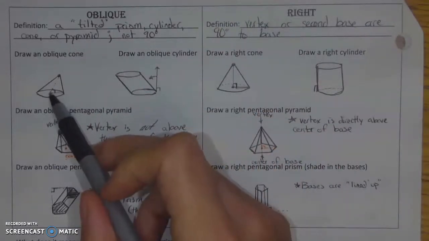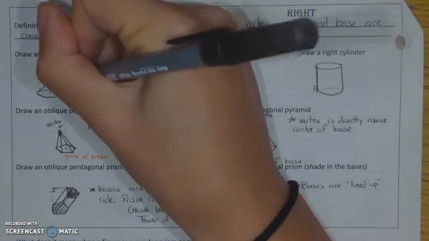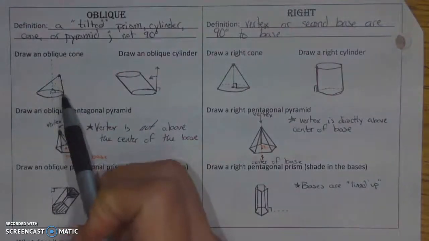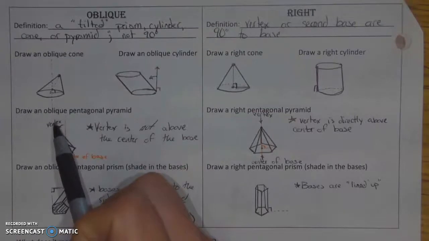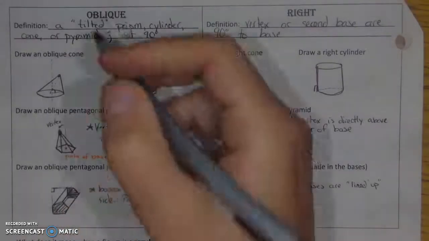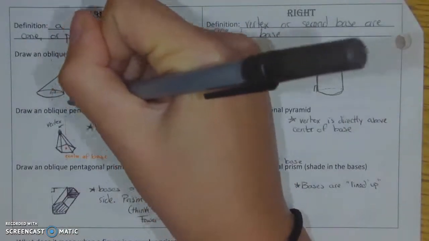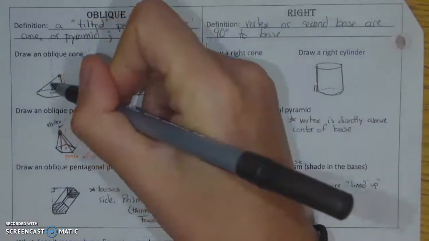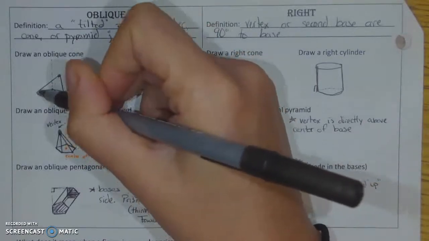As opposed to here, you can see that my vertex is not above the center of my base. It comes at this angle, and it makes it look lopsided and tilted. That means it has to be oblique. With each of these, when you're trying to draw them, start with your base. If you want it to be oblique, draw your vertex off to the side or below into the side, and then draw those connecting lines from the edges of the base, and that will make sure that your figure will lean or be oblique.